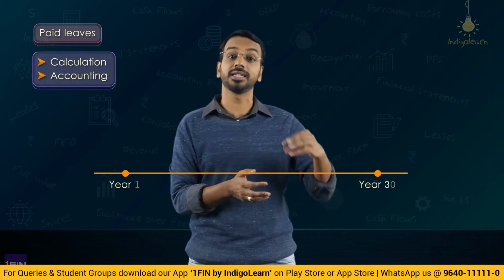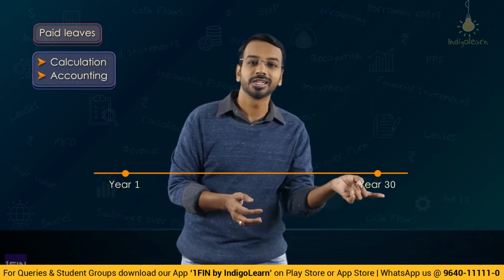The other component that I told about is the paid leave. How to calculate for the paid leaves, how to provide expenses for those paid leaves, even those we will be understanding, because there may be a case that employee may not take leaves at all and he works for 30 years and then he encashes it at the end of his service.